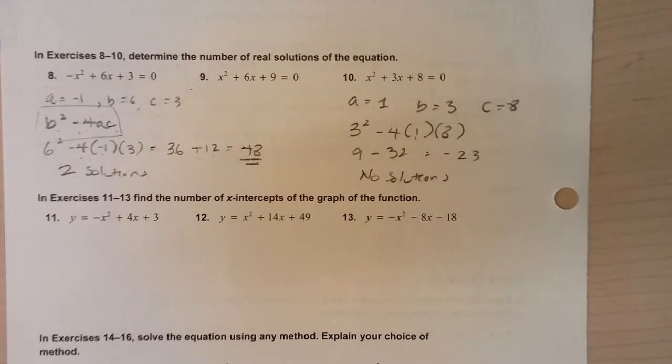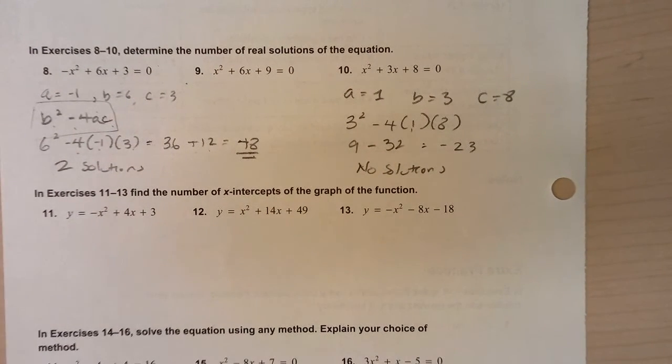Now for exercises or problems 11 through 13, the directions are different, but really it's the same thing. It says determine the number of x-intercepts of the graph of the function. It doesn't say to graph the function. We're just trying to figure out the number of x-intercepts, which is also the same as the number of solutions, which is actually also the same as the number of roots, or it's the same as the number of zeros. There's just a bunch of different names for the solutions. Roots, zeros, solutions, or x-intercepts.